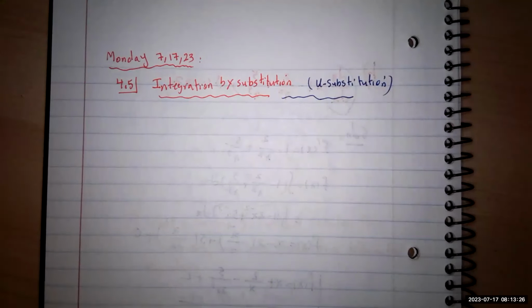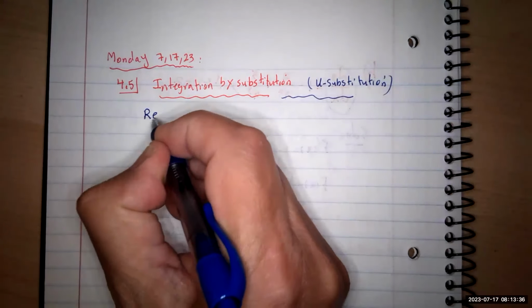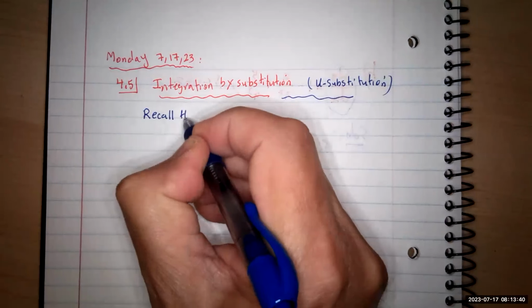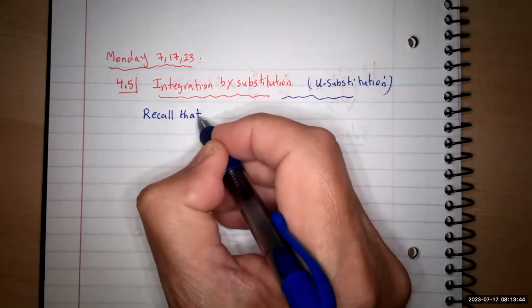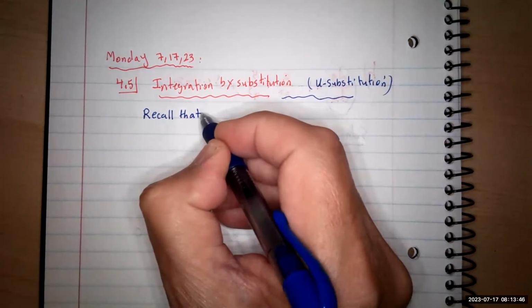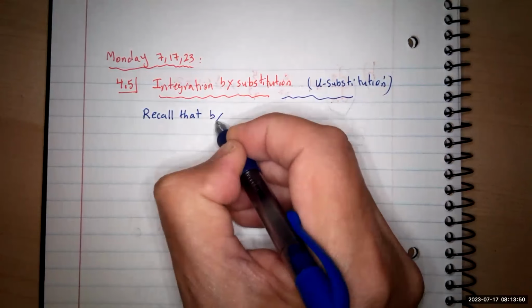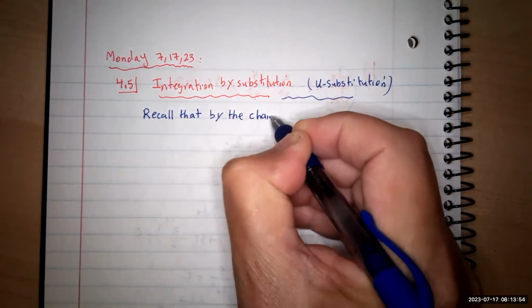Okay, now what it is, it's just the converse of the chain rule method that we did before. Remember the chain rule? Let's remind you. In the chain rule, recall that it can typically be applied to this type of function. By the chain rule formula, just to remind you.